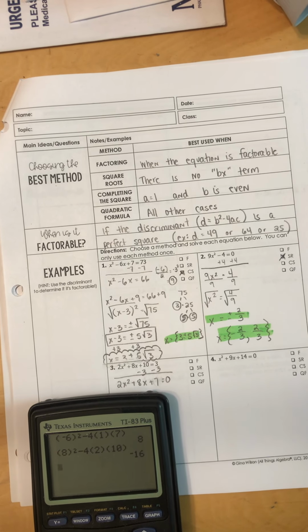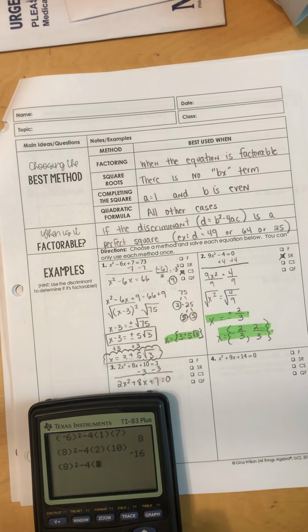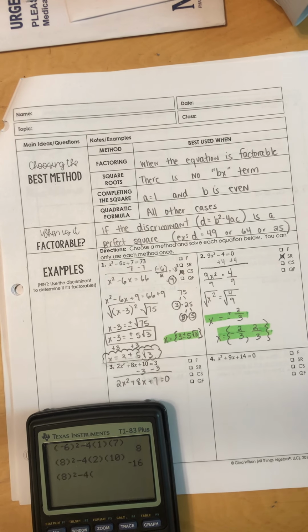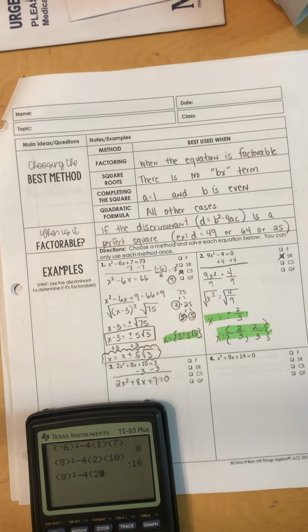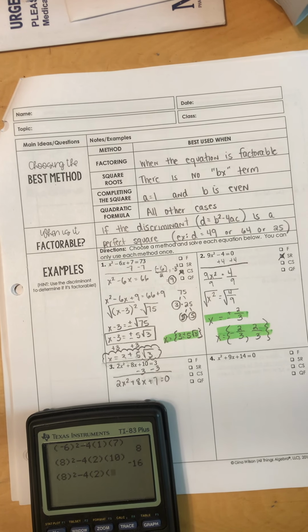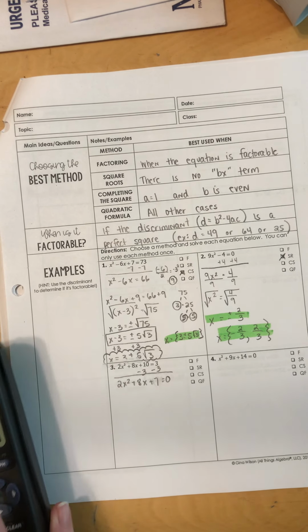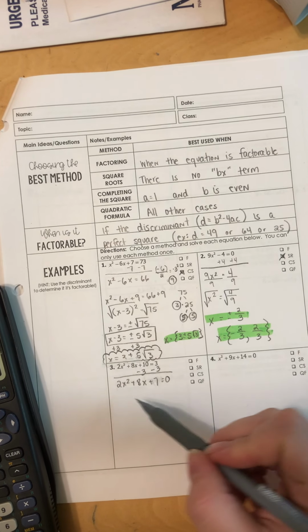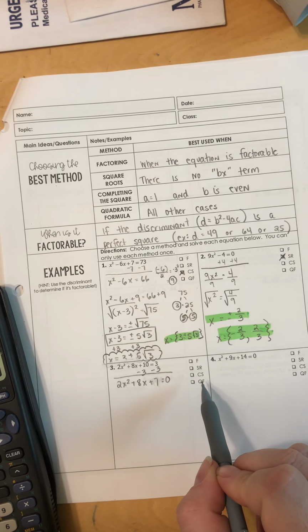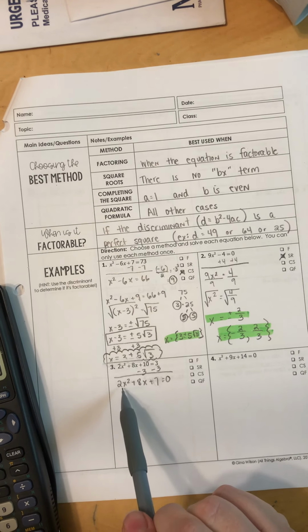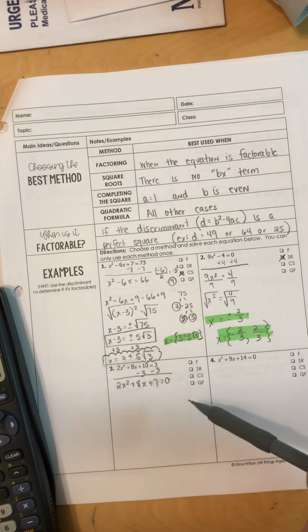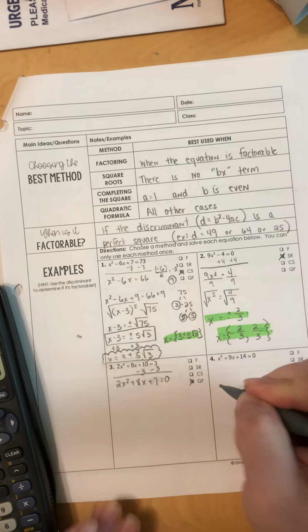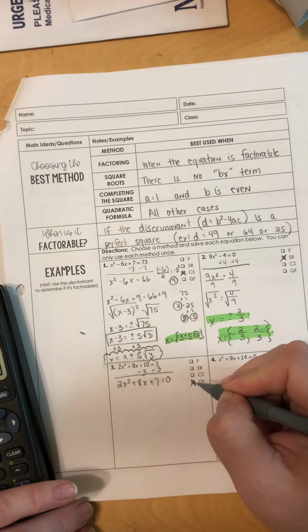Alright, now the discriminant, which is b squared. So 8 squared minus 4 times a, which is 2, and my c, which is 7. Again, not factorable. Make sure it's equal to 0 though. Alright, so not factorable. Square root, it does have an x term, so not the square root. Completing the square, a is 1, that is not true, so I'm left with the quadratic. Alright, my quadratic.